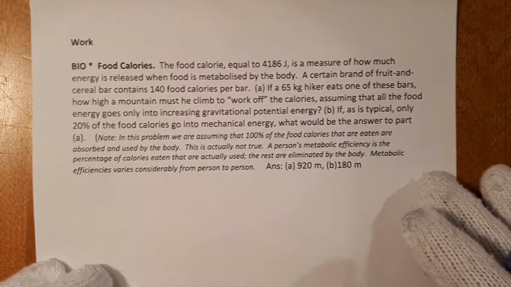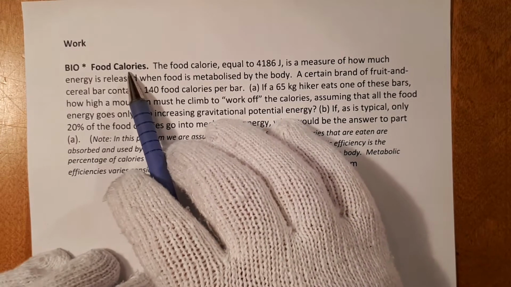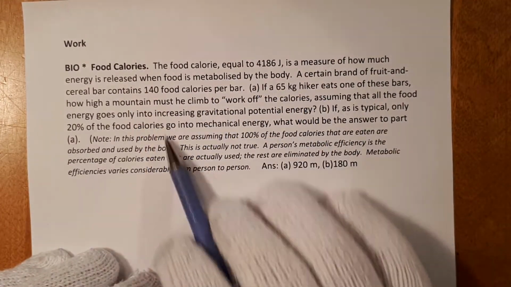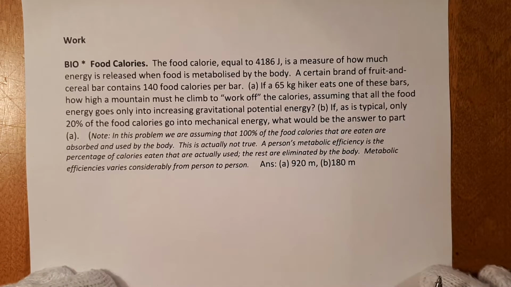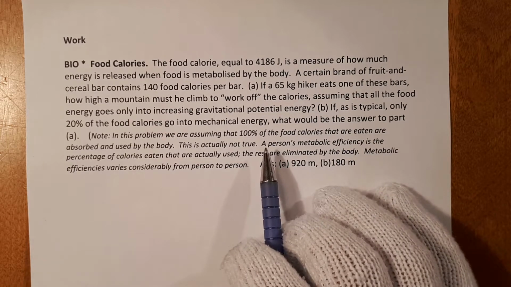Let's have a look at this problem here regarding food calories. I'm not going to read all of this. I'm going to leave it here on the screen. You can pause the video and read it. So let's go ahead now and solve this.